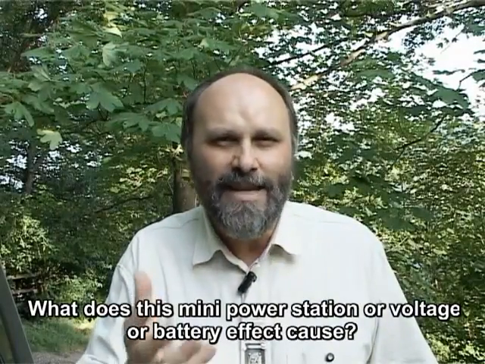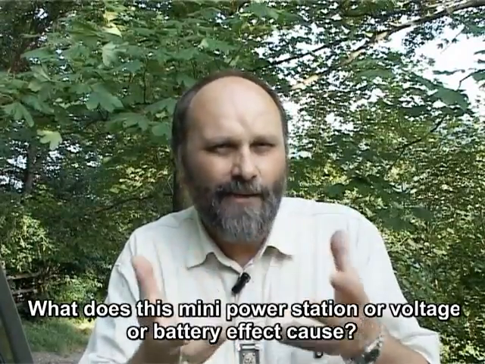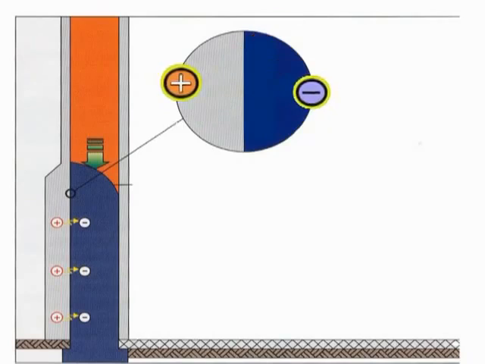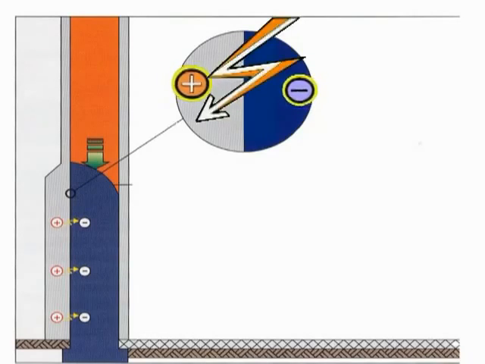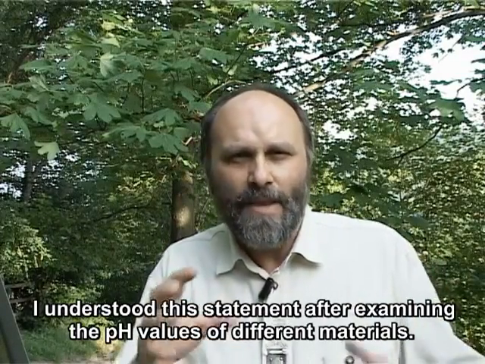What does this mini power station or voltage or battery effect cause? It attracts moisture or retains it artificially. According to common parlance, cement attracts moisture. I understood this statement after examining the pH values of different materials.